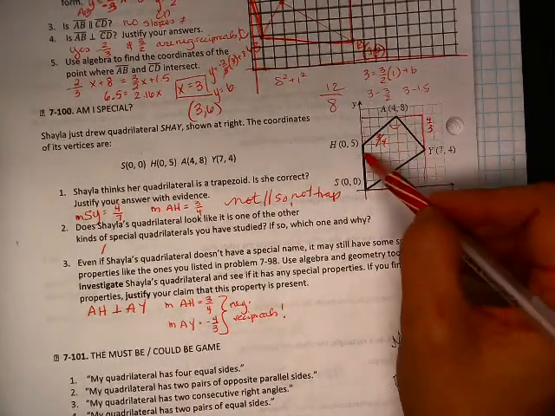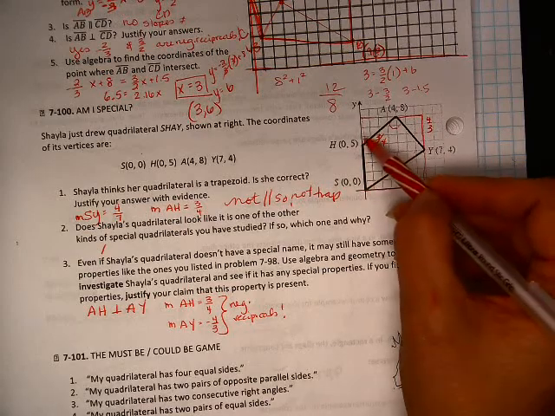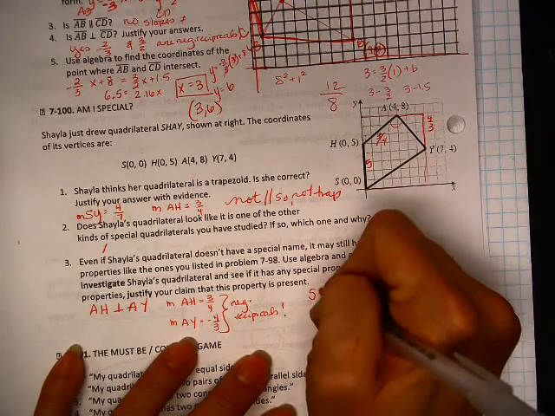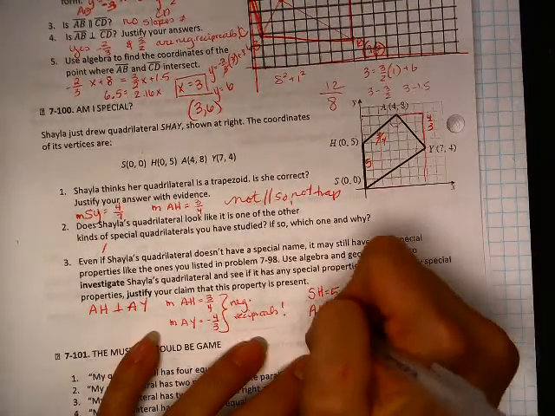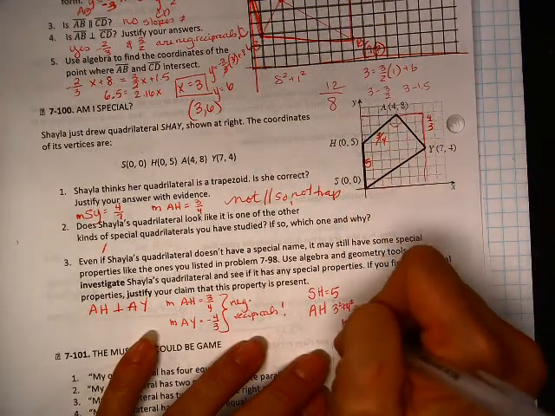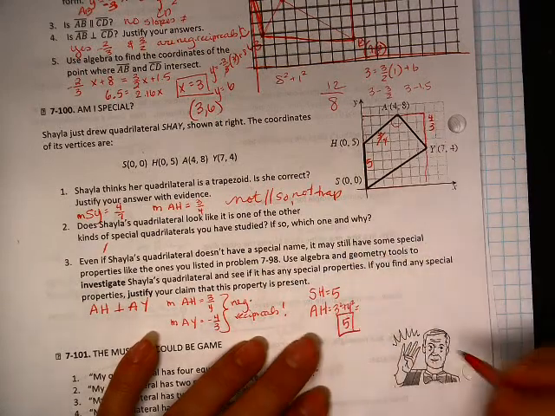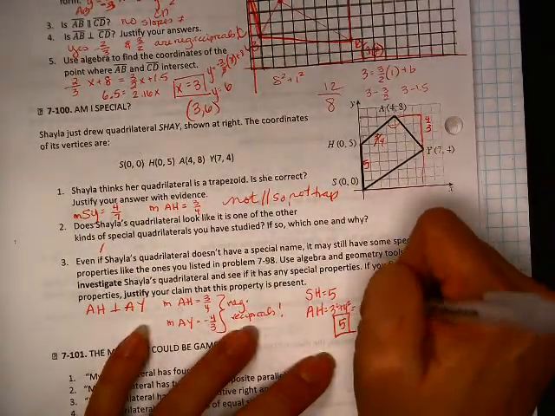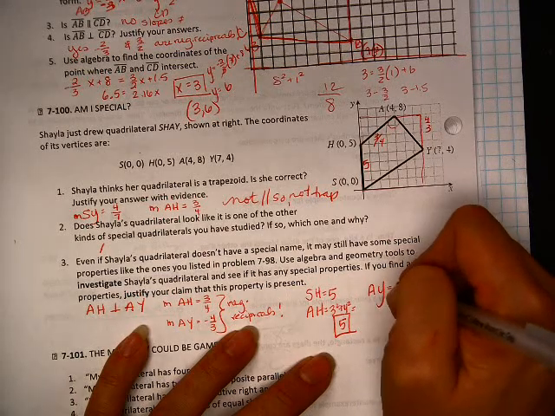In terms of equality, this is 5. This kind of looks maybe equal. So I know that this length is 5. So SH is equal to 5. And if I look at AH and use my Pythagorean theorem, I also get 5. So AH is equal to 5, and oddly enough, AY is equal to 5 for the same reason.